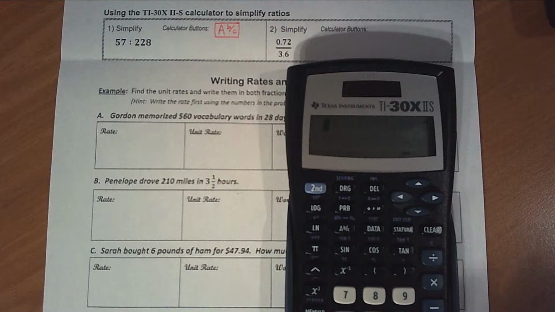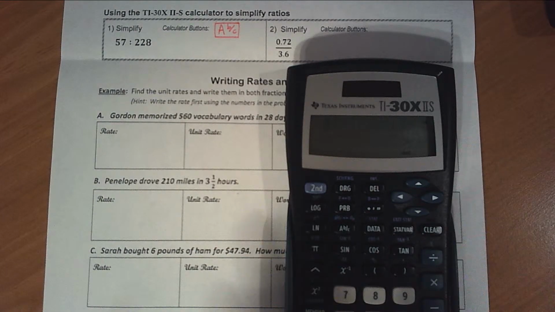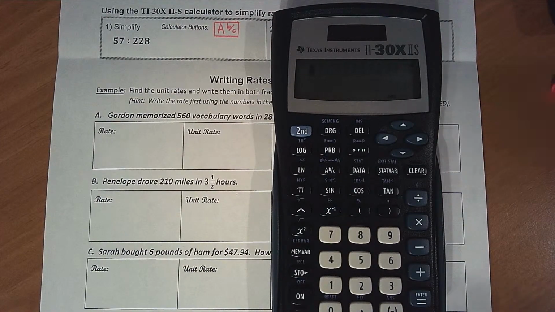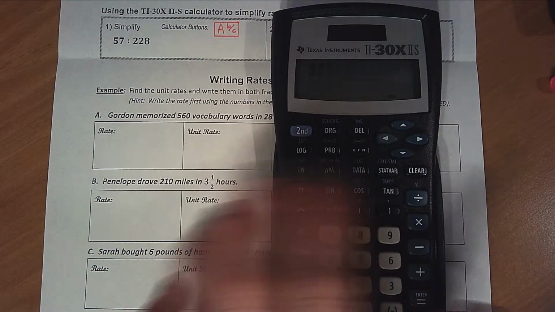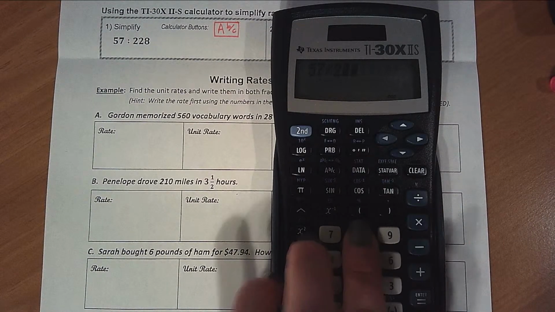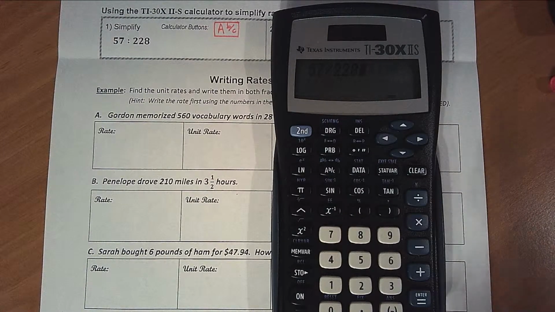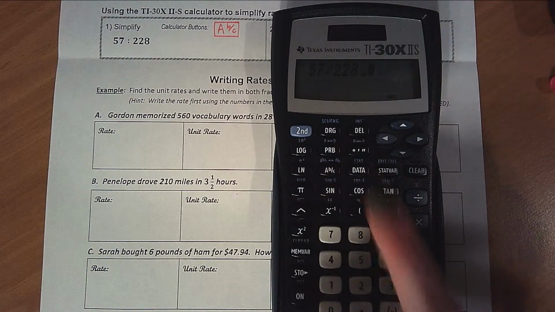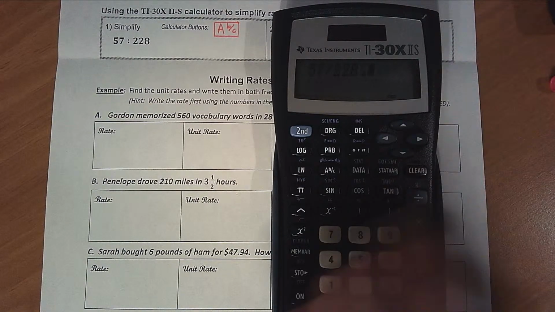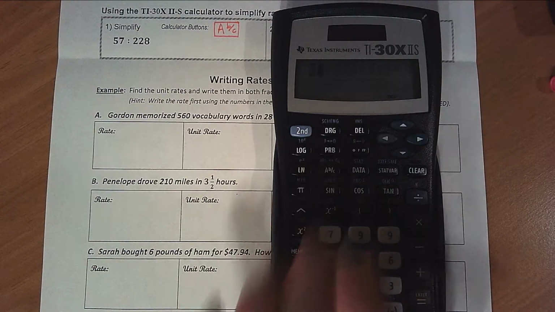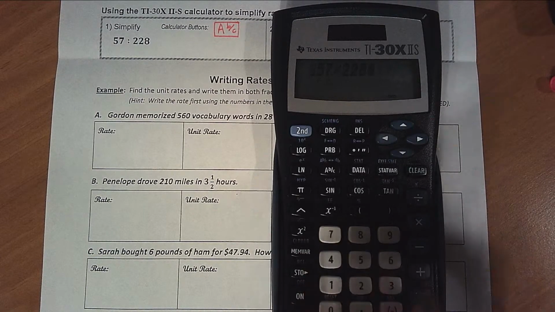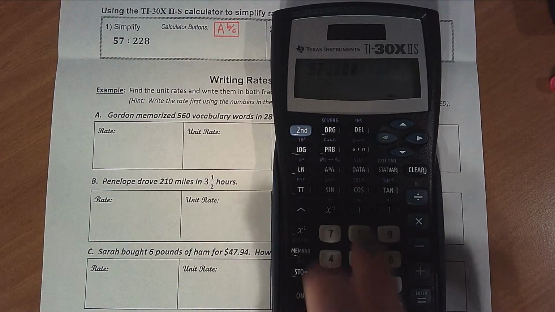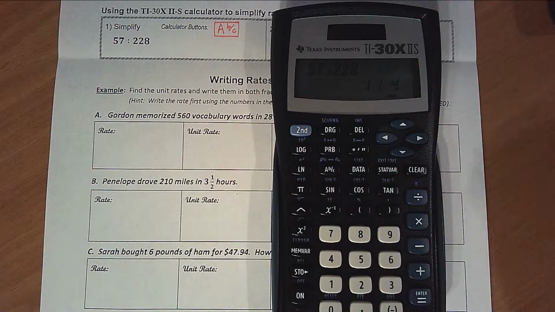So it looks like a mixed number with letters. What I'm going to do is punch in 57, and then put the division bar, 228 as my bottom. So I'm putting in the fraction using the division symbol as my fraction bar, and then if I hit my A b/c, I'm sorry. Doesn't like that either. 57, A b/c 228. There we go. I'm sorry, I meant to do that in the middle.